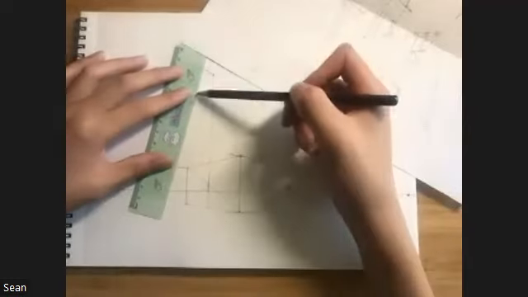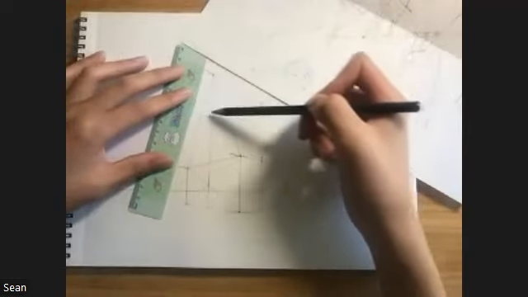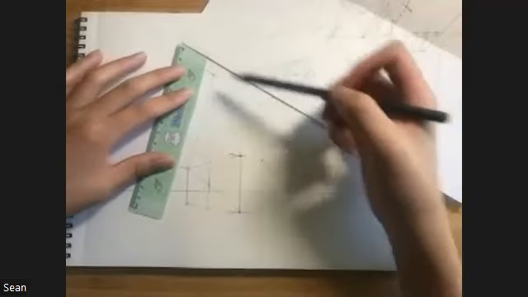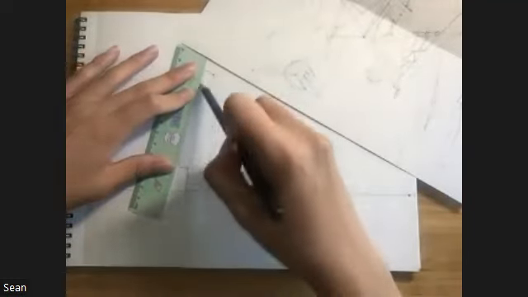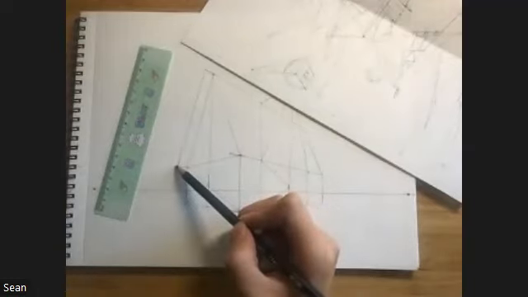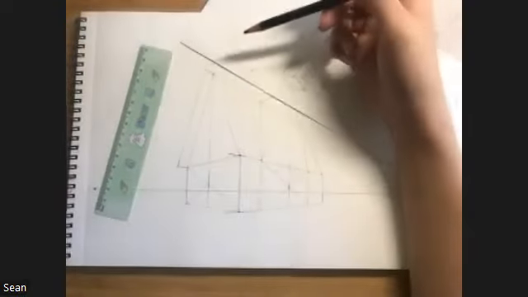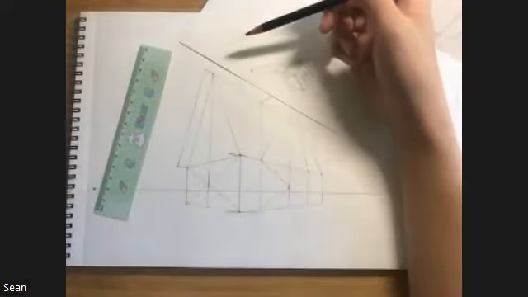After you're done, you can just connect the top, making sure it is parallel to each other as much as possible. This will create the hanging part of the roof, and it will make this house look more like a house. It will look more like the reference picture.